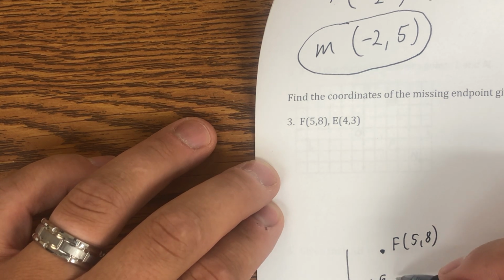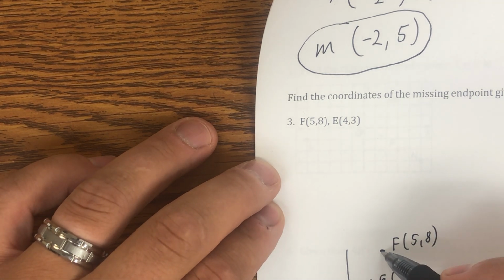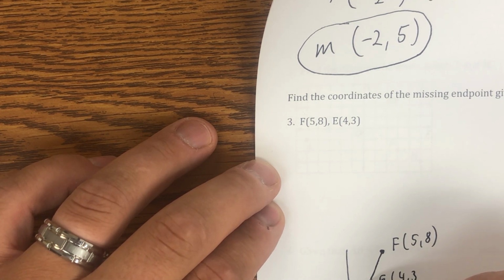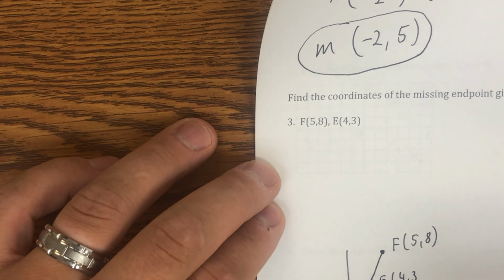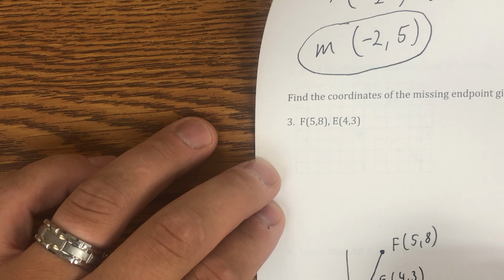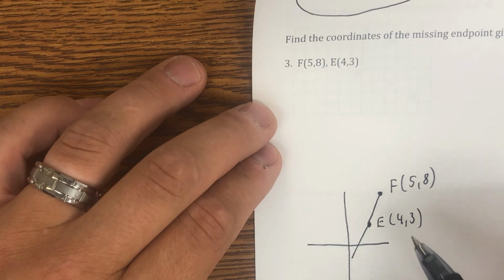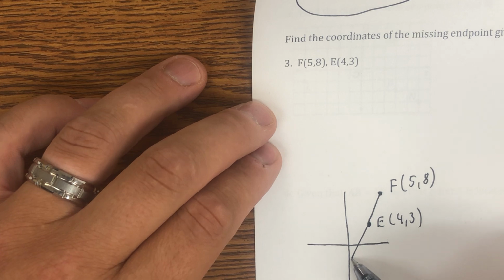E is at 4, 3. So if E is the halfway point, that would mean our segment needs to keep going downwards somewhere, I don't know, right around in there. We have to figure out where. In order for us to figure out where, our pattern needs to be the same, going both directions. Okay, so we need to end up down here somehow.